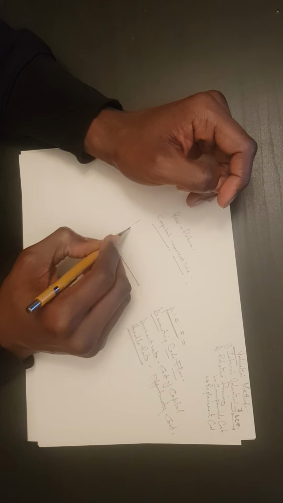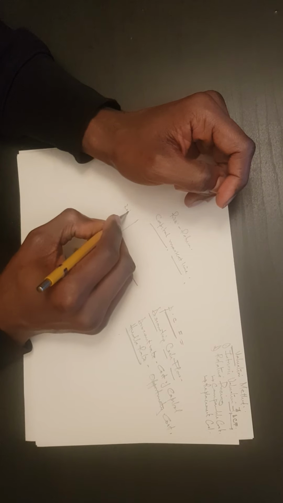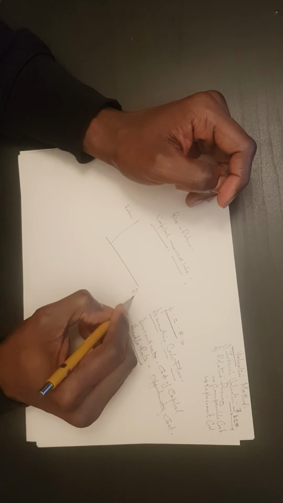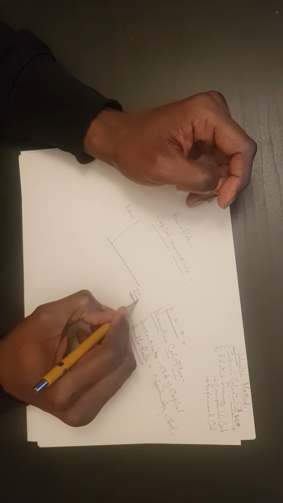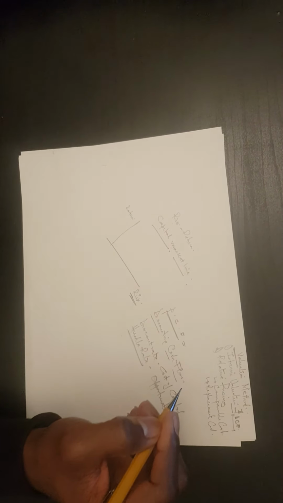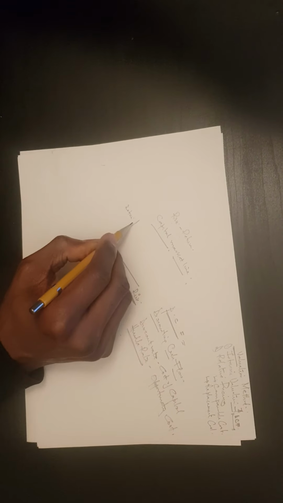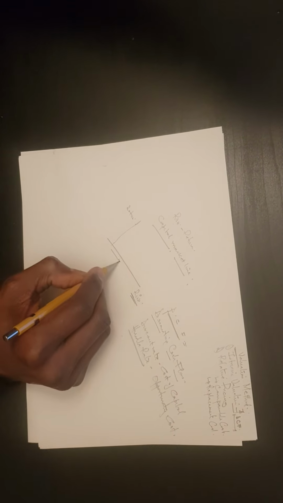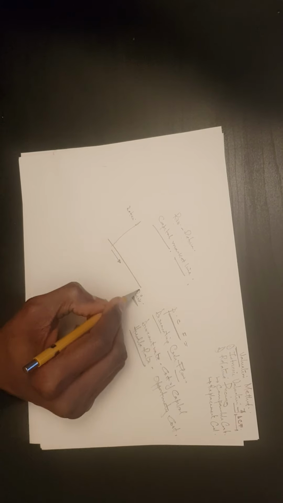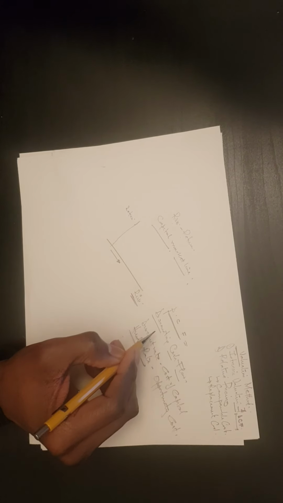On one side of the line or the axis, you have return and you have risk. The perception in the market tends to be that if you want to achieve more return, you must be willing to go out on the risk line and take more risk.